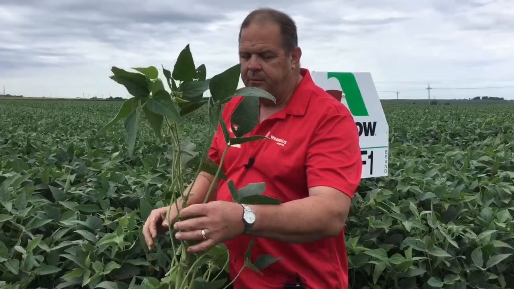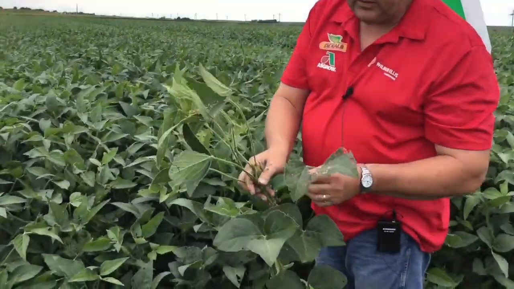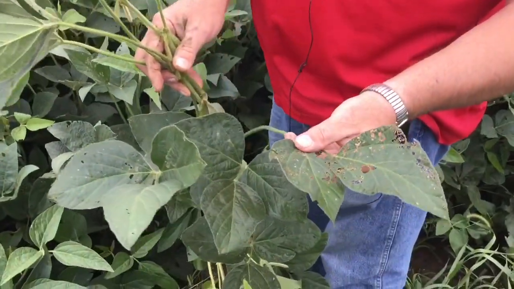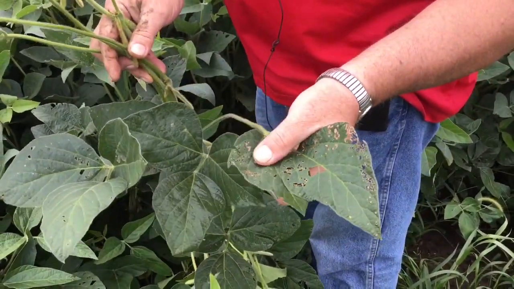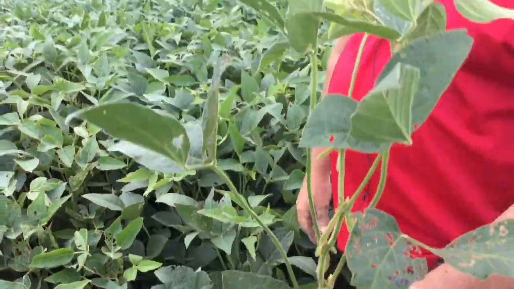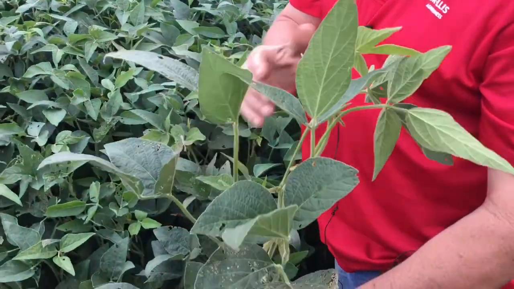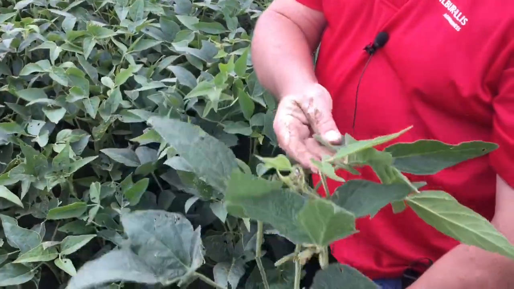plant development. Now, you can also see some lingering effects of what we've talked about all summer. Here's some lacing feeding, I should say, from Japanese beetle. But you can see how the plant generally grew out of it. And the top third of the canopy, much like we talk about in corn, is generally left unfed on.